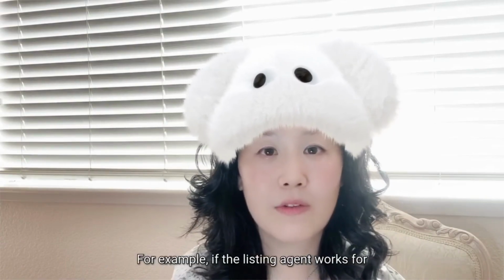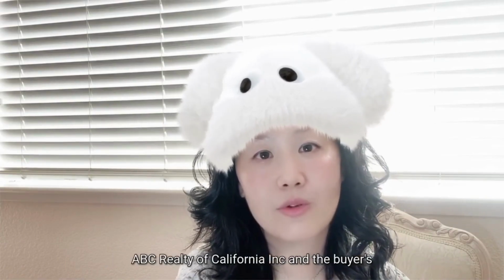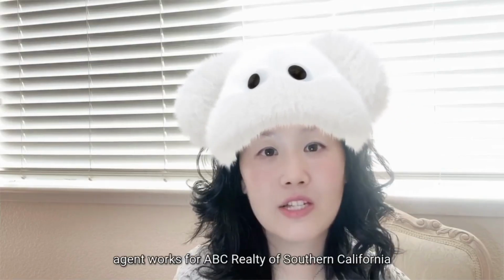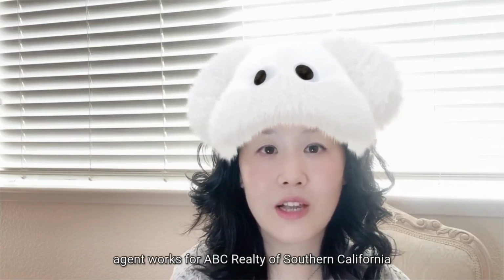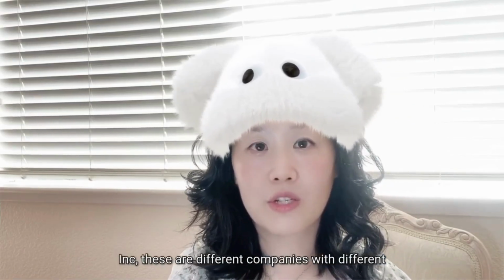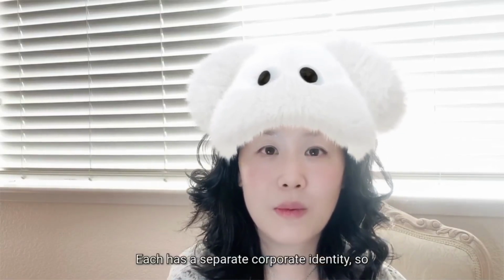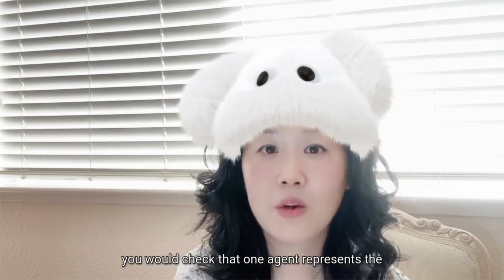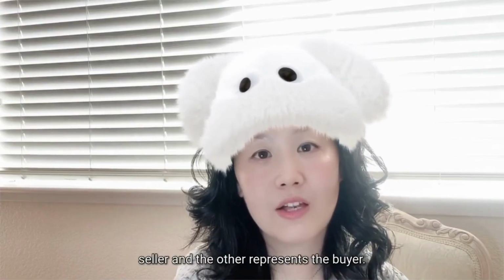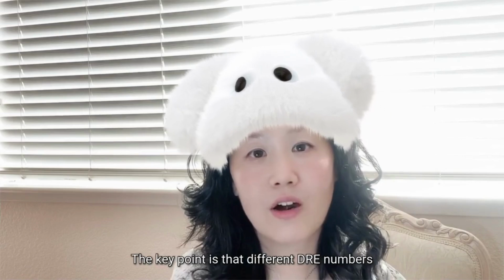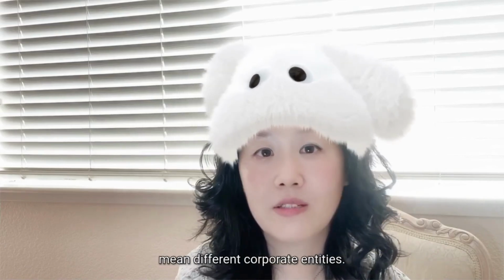For example, if the listing agent works for ABC Realty of California Inc. and the buyer's agent works for ABC Realty of Southern California Inc., these are different companies with different DRE numbers and different brokers. Each has a separate corporate identity, so you would check that one agent represents the seller and the other represents the buyer. The key point is that different DRE numbers mean different corporate entities.